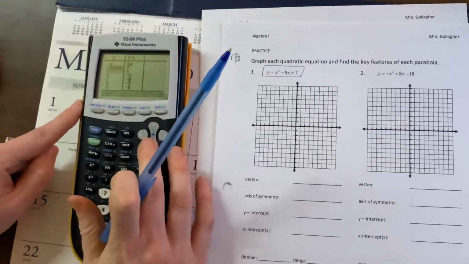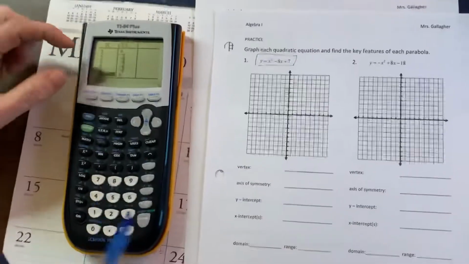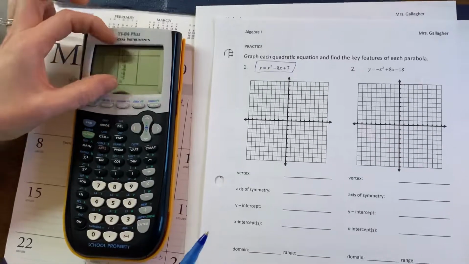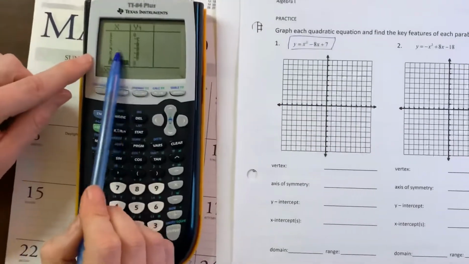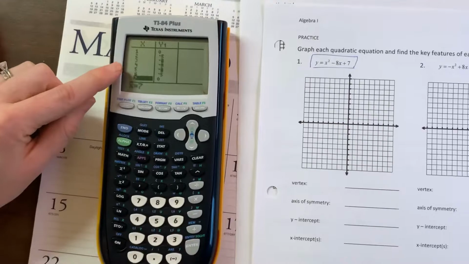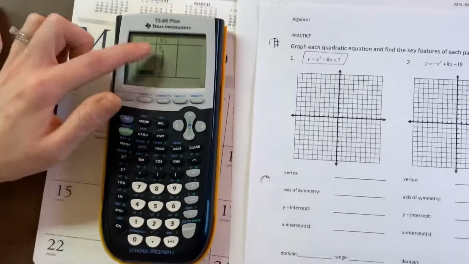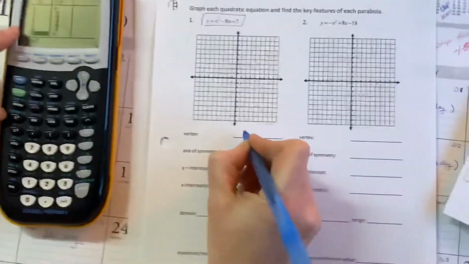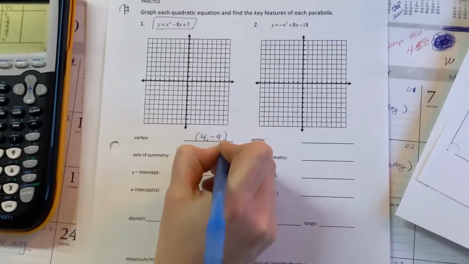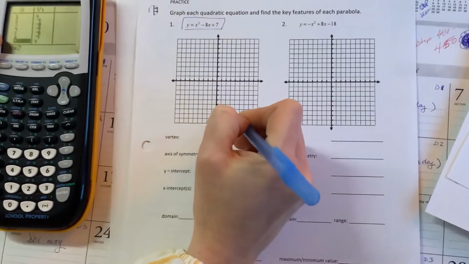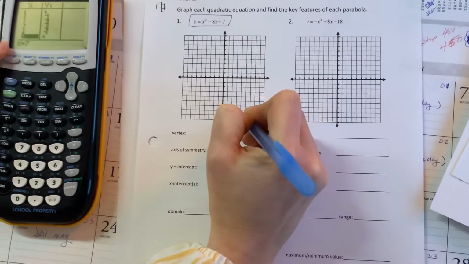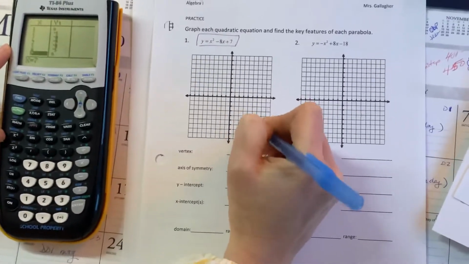So when I look at my table, I know I'm going to have to go down a little bit. And then what you want to have is within your table, you want to have matches. So my vertex will be right in the middle, and it'll have no other point that matches it on either side. So my vertex looks to be (4, -9). And then I'm going to plot the next ones.